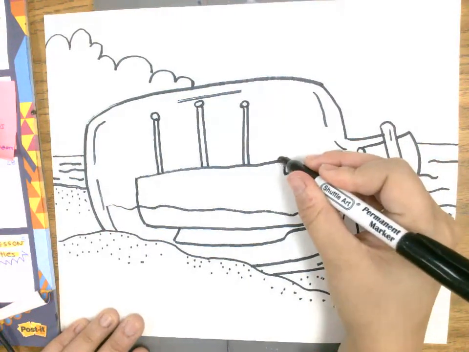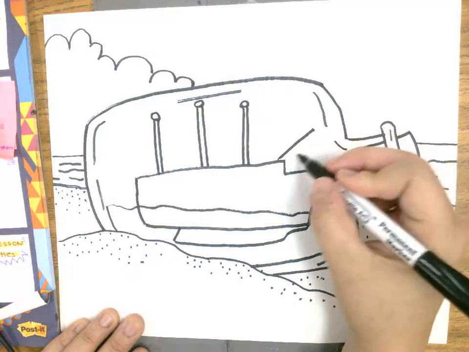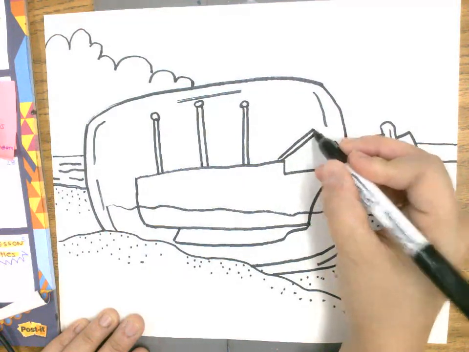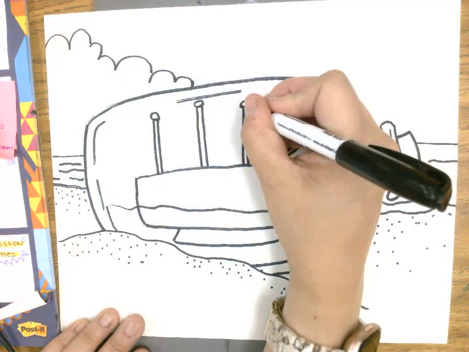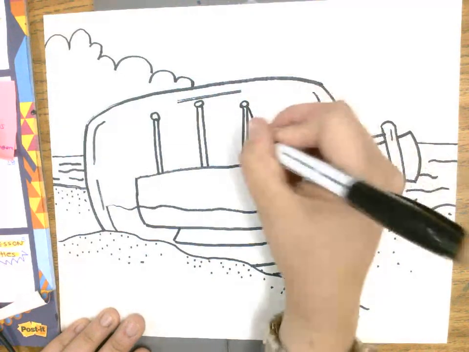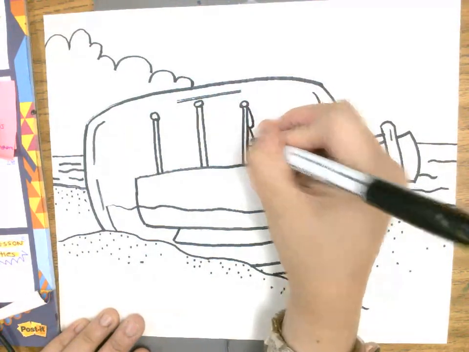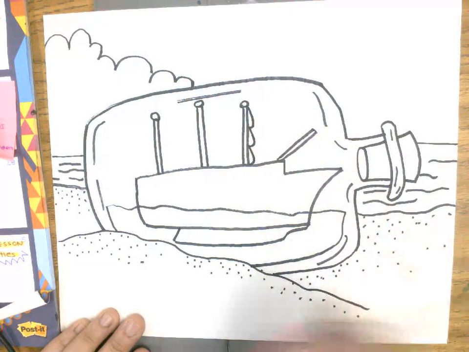Off the front, I'm going to make a diagonal line, and then off of these, on the right-hand side, I'm going to make the letter J. One J, two J's, three J's.